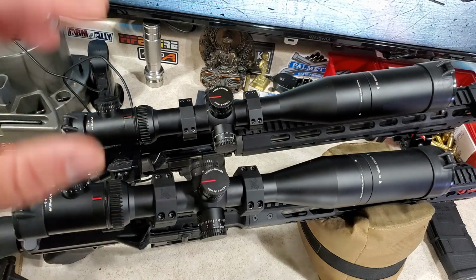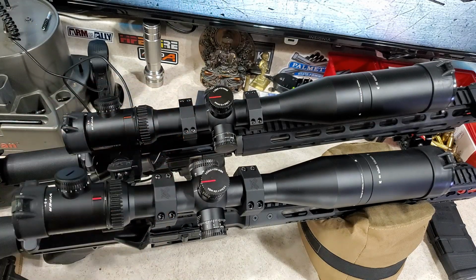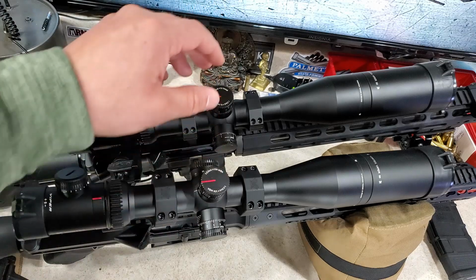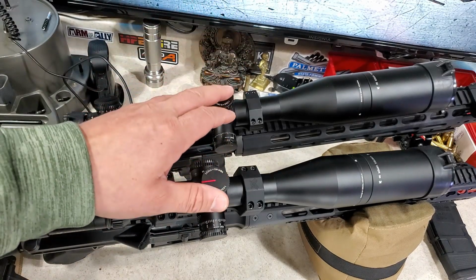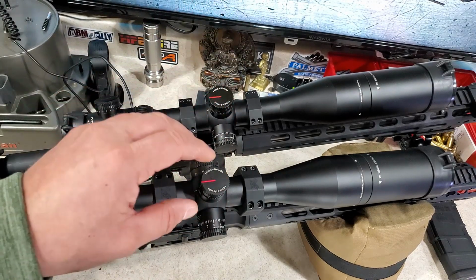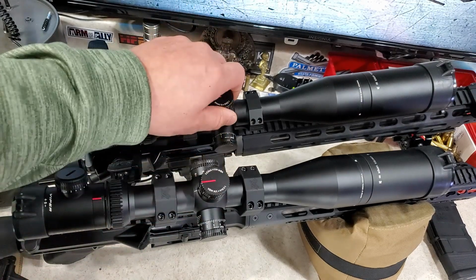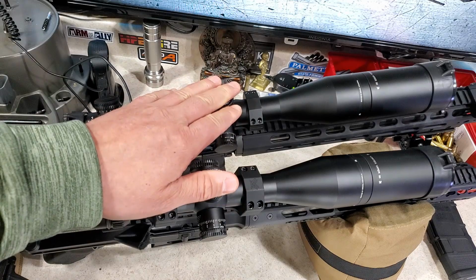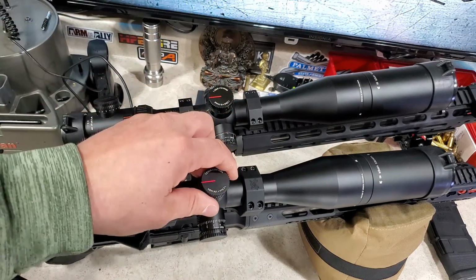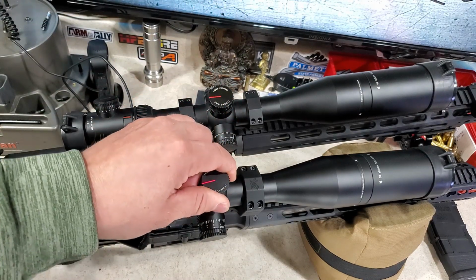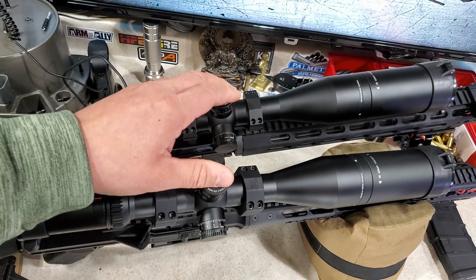There's also something I really want to get out of the way, regardless if you're using an MOA or mil-based setup like this. This has nothing to do with making inch or centimeter adjustments between these two. All you're doing is making an angular adjustment on these turrets.